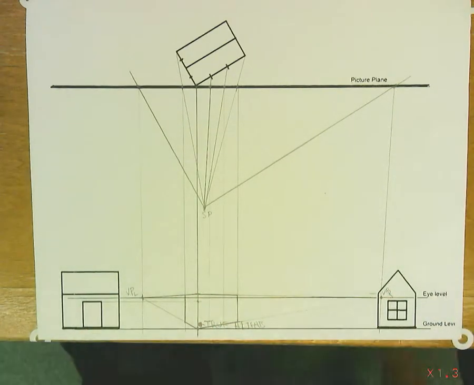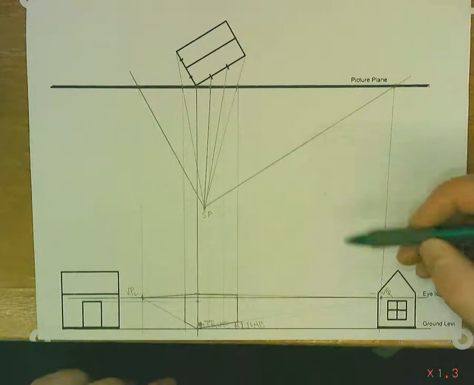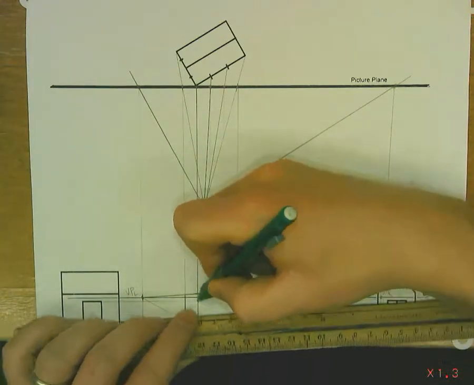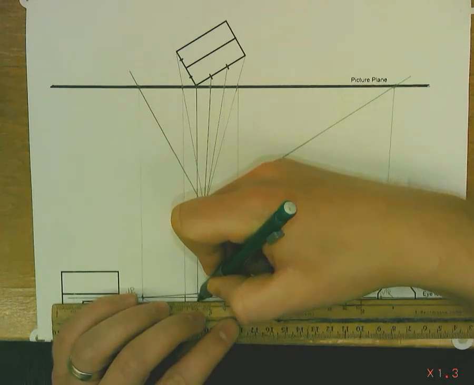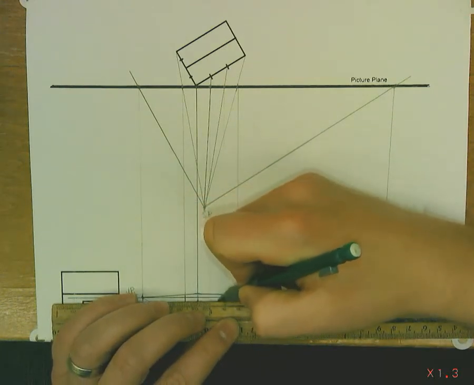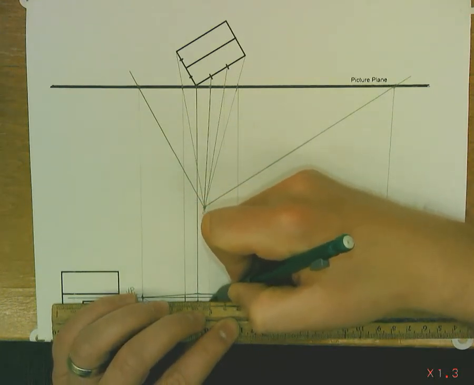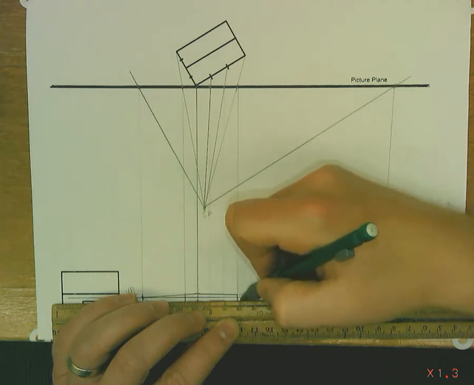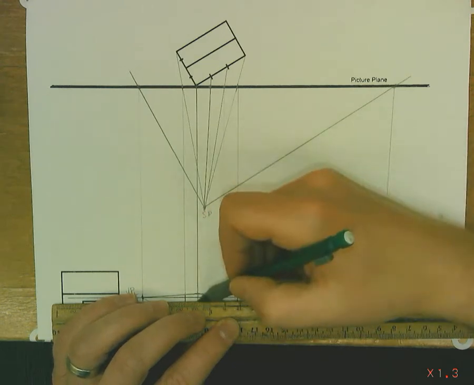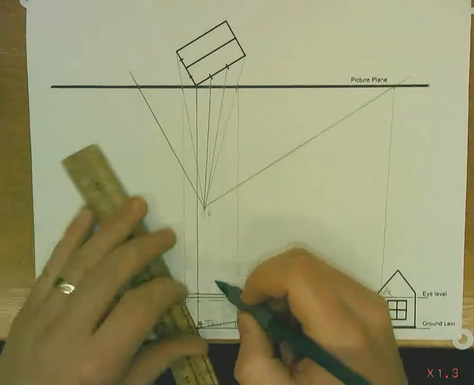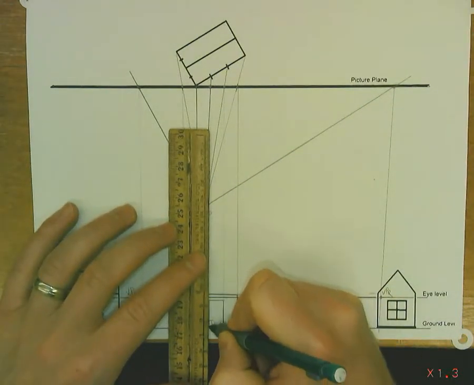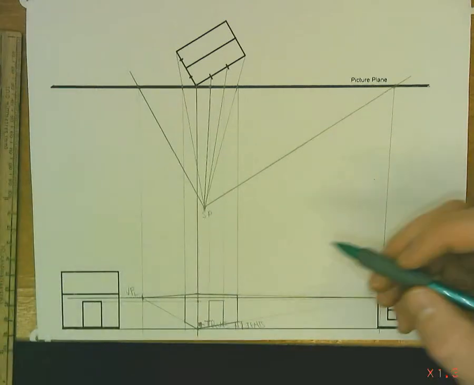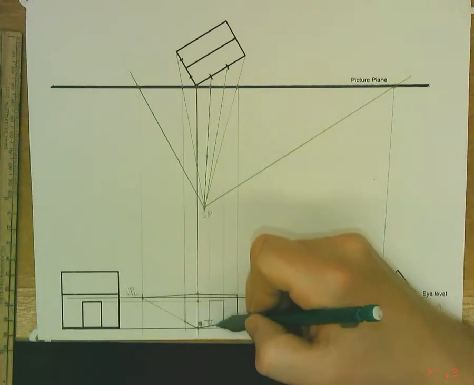Sorry, I just dropped my ruler. From this corner, we're going to draw a line to the right vanishing point. This will get us the correct angle of the top portion of the door. Right? It'll give us the height of our door. Now, if I bold this, maybe I'll shade it in so you can see a little bit better. There is the position of our door.